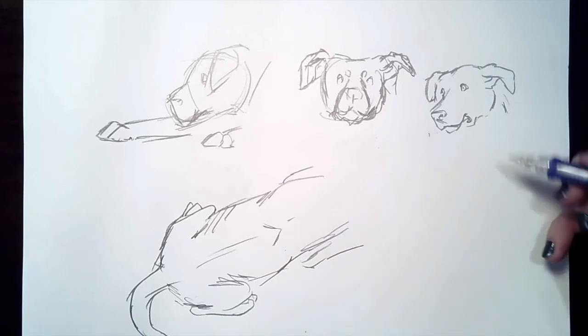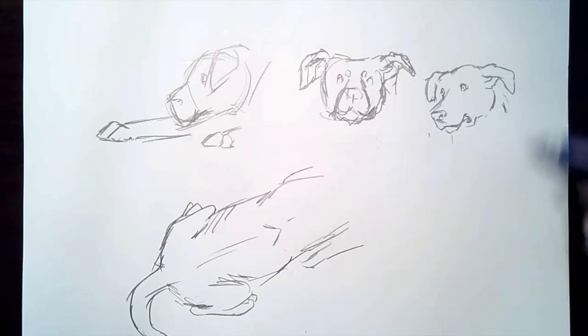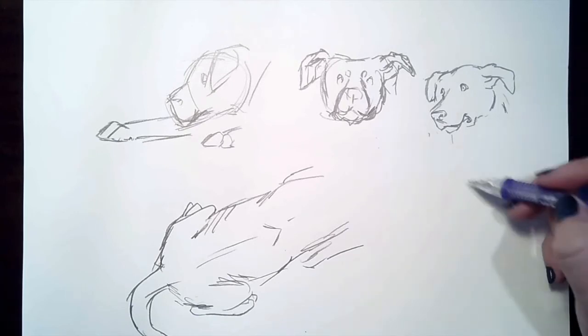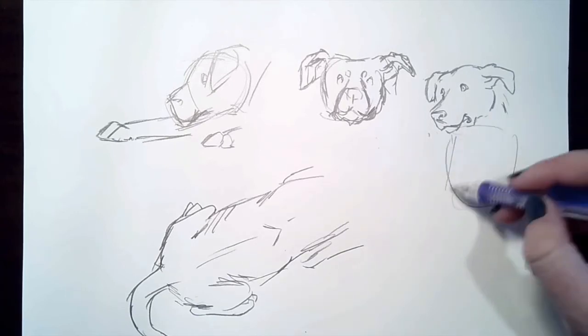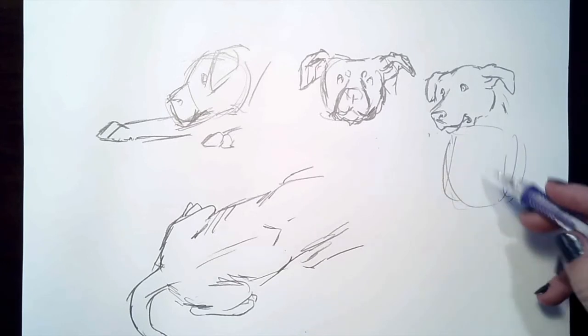Deeks is still here, so maybe for the rest of this part, I'll add in his body. He is moving around, but right now he's sitting pretty still because he's a good boy.